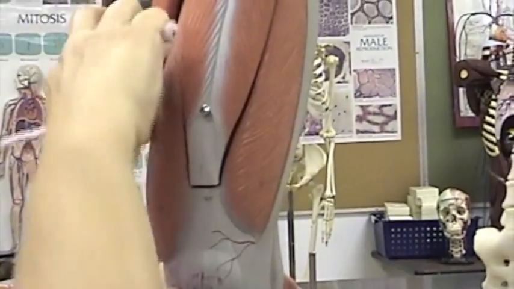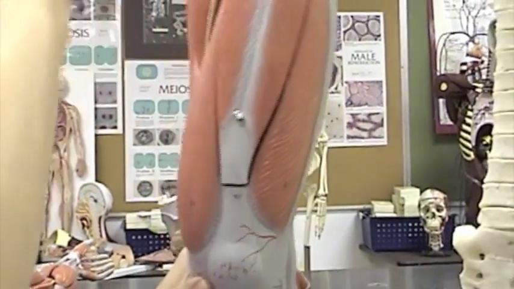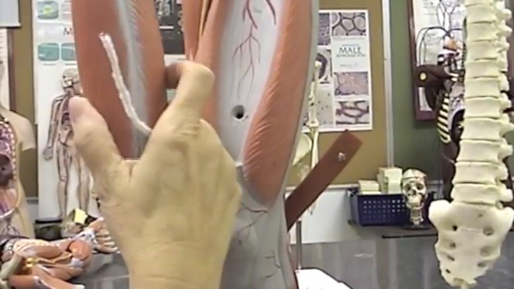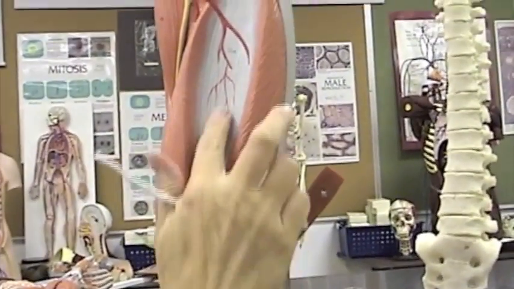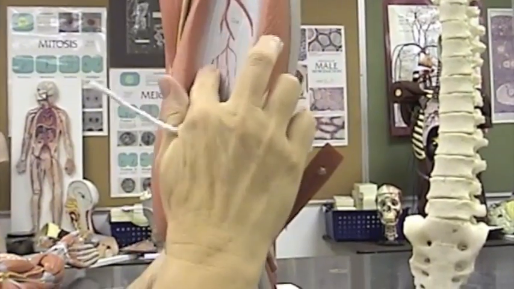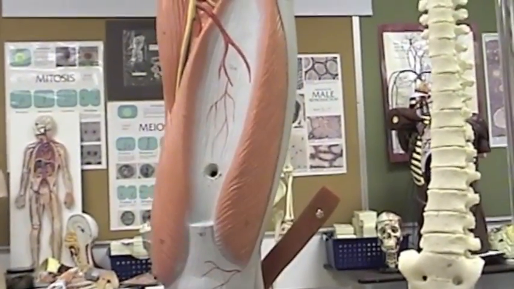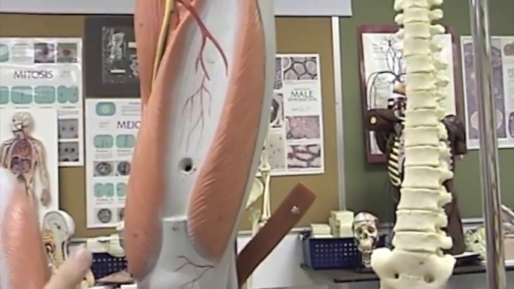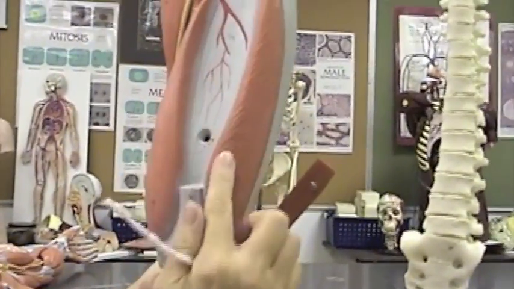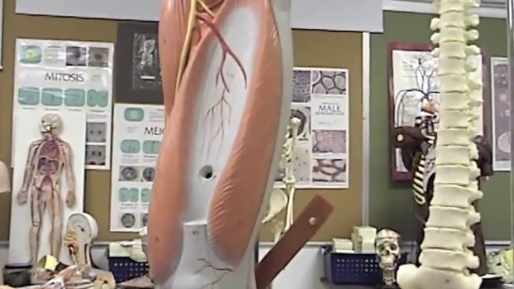There is one more vastus muscle, and that is deep to the rectus femoris. I'm removing the rectus femoris. Here we see vastus intermedius right here, this muscle in this region. So vastus medialis, vastus intermedius, vastus lateralis.